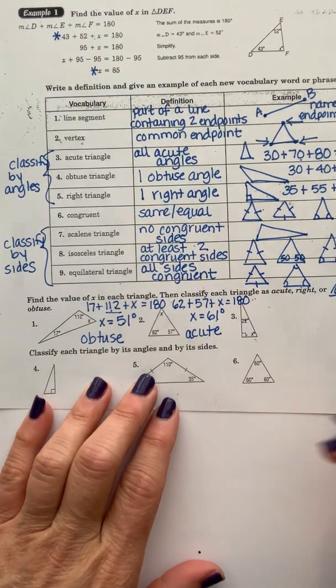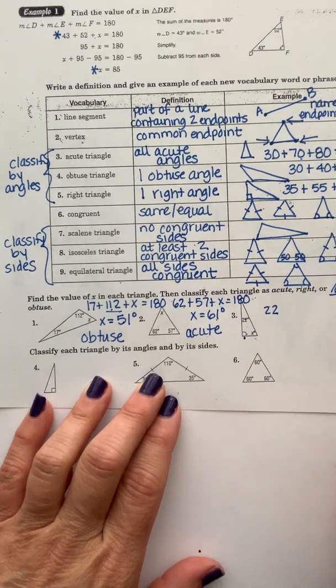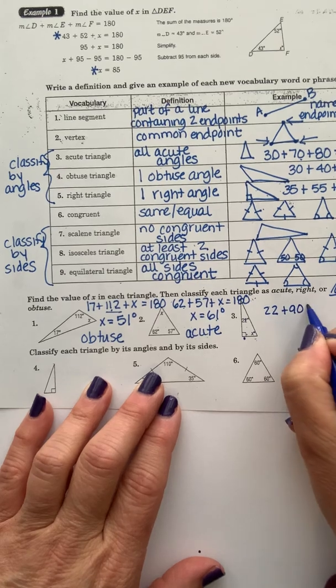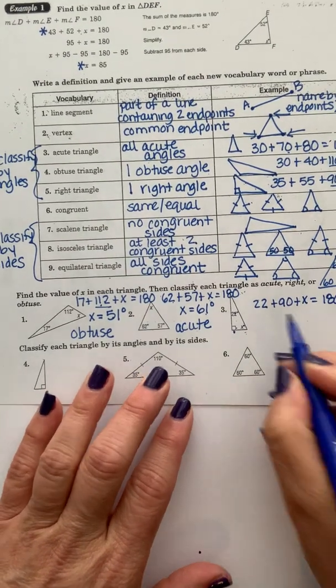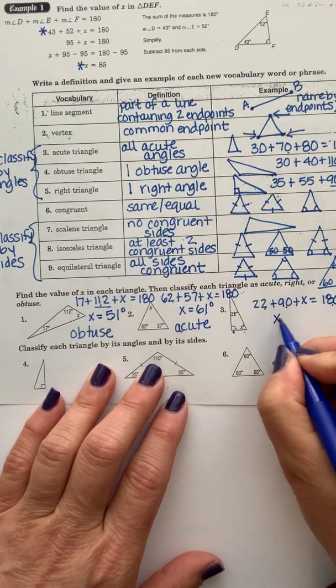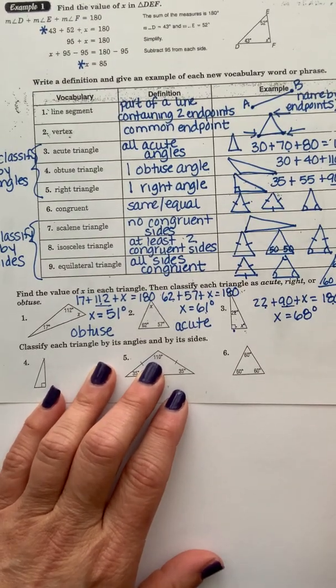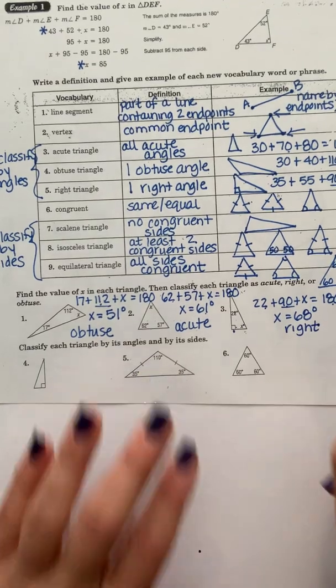All right, I've got 1, 2, 3. I've got 22 degrees. This one here doesn't have a number, but that square indicates that it is 90 degrees. And then plus x equals 180. If I take 180 minus 90 minus 22, I come up with 68 degrees. And because of the one right angle, it is a right triangle.